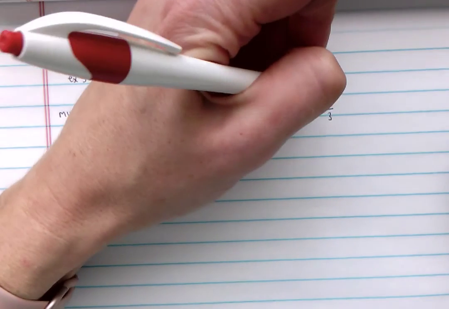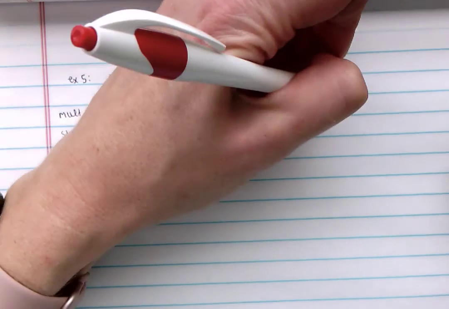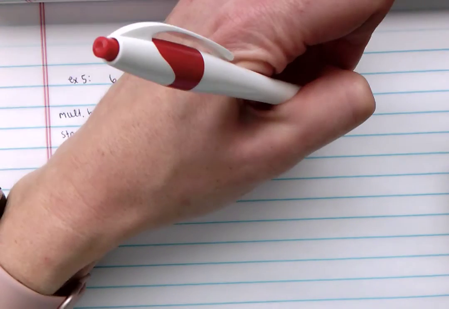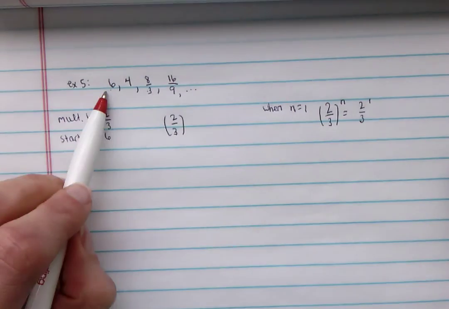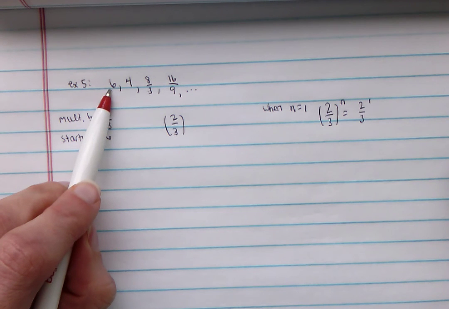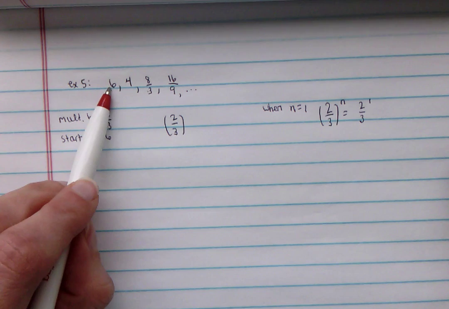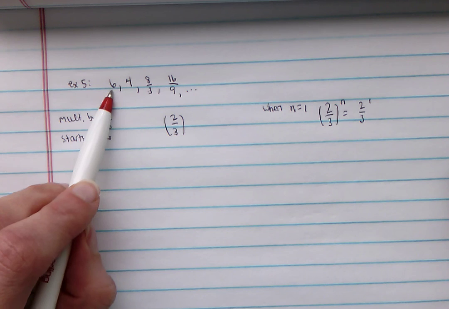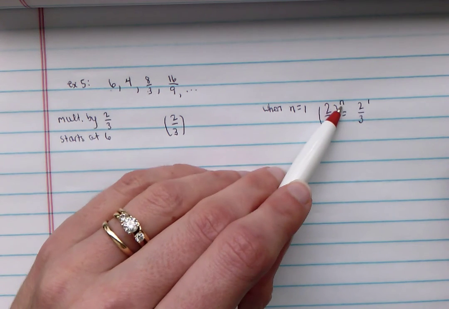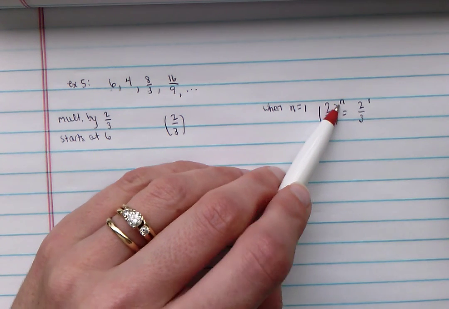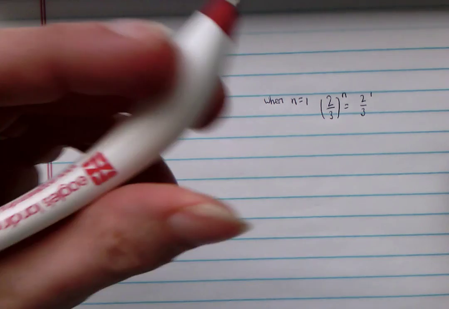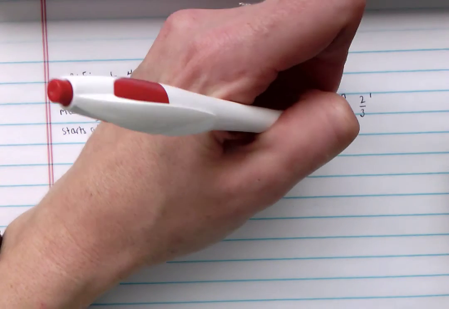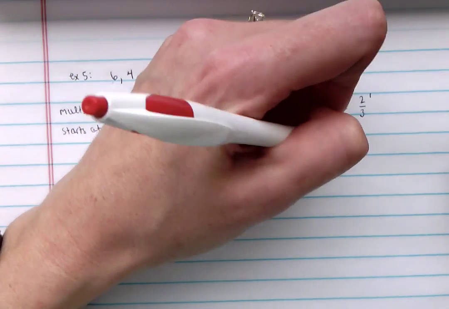If you made it n, then that would be 2/3 to the first power, but the first term starts off as a 6, and so we don't want to multiply it by that 2/3 yet. So to the nth power is actually not quite what we want. Since it starts off at 6, they do 2/3 to the n minus 1.